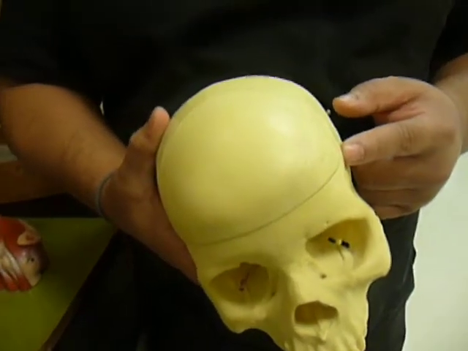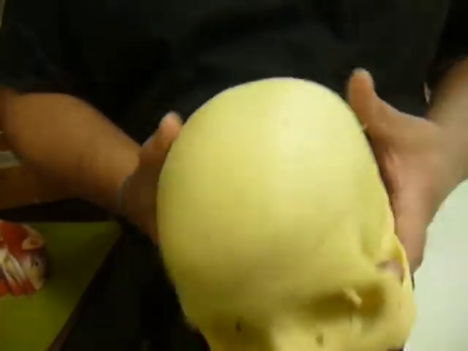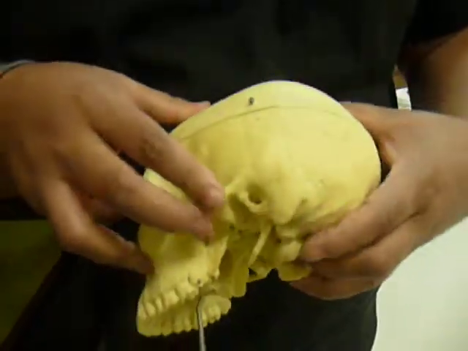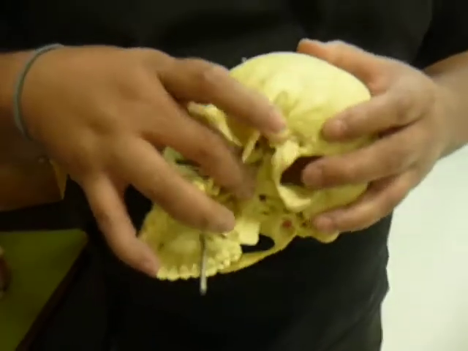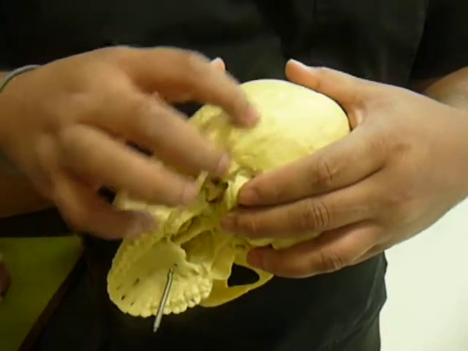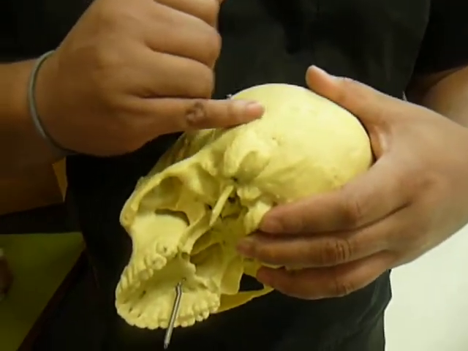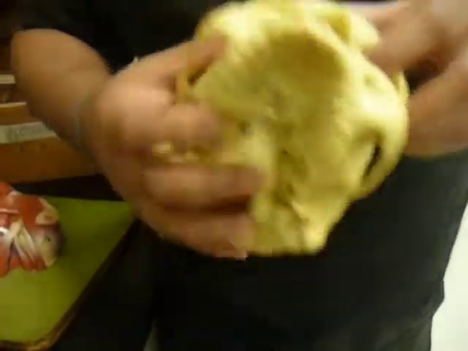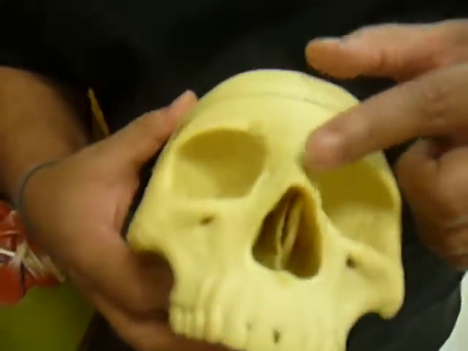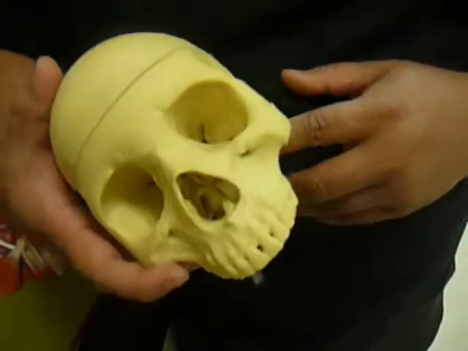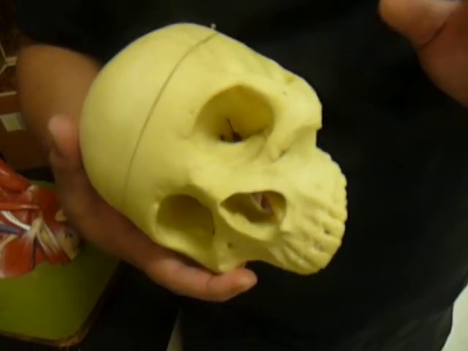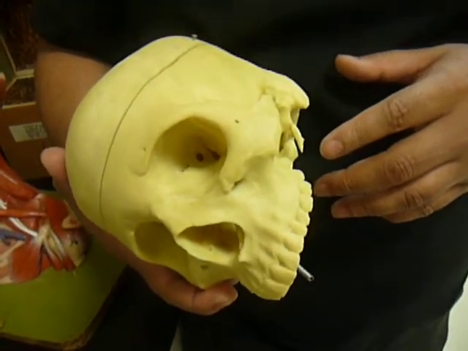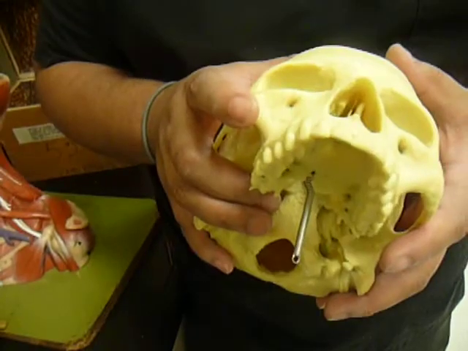Then we have sutures. So here we have the coronal suture, sagittal suture, lambdoidal suture, squamosal suture. Then back here we have the occipitomastoid and the parietomastoid here. Here we have the frontonasal right there. No, that's not a suture. Okay, I think those are the sutures that you would need to know for the test.